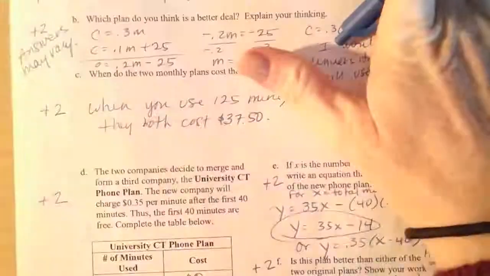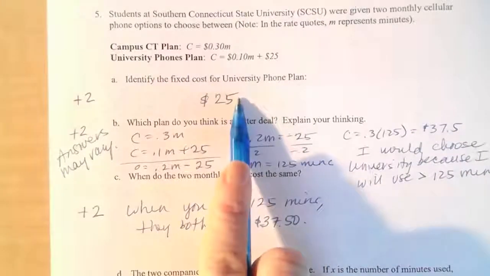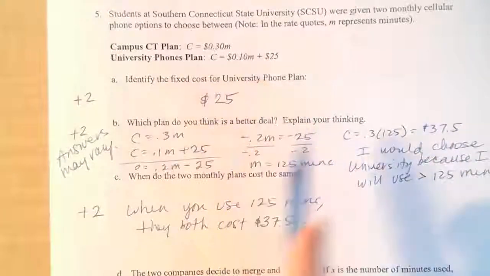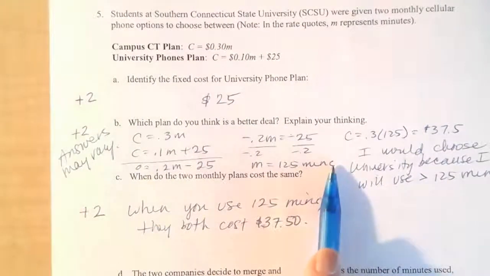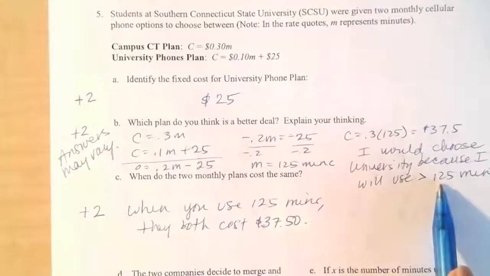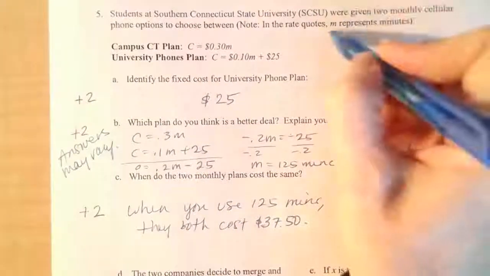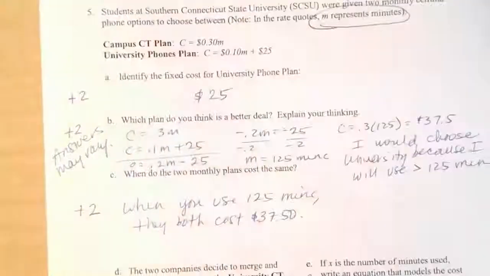Okay, and then the last page. You had two phone plans here. You had the Campus Connecticut plan and the University's phone plan. The fixed cost was $25 in the University phone plan. What was the better deal? I actually looked at the situation to find the solution was at 125 minutes. For me, that meant that I would choose University because I will definitely use greater than 125 minutes in a month. And it's important to note that M represents minutes, and each of these plans is for a single month.